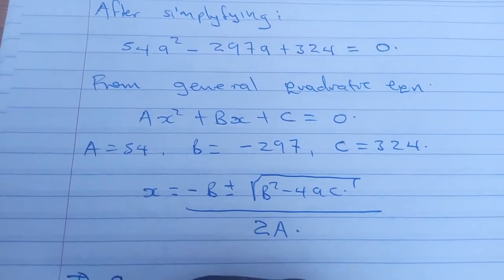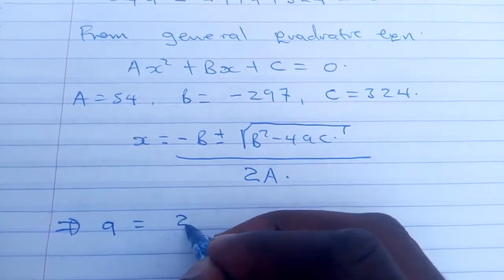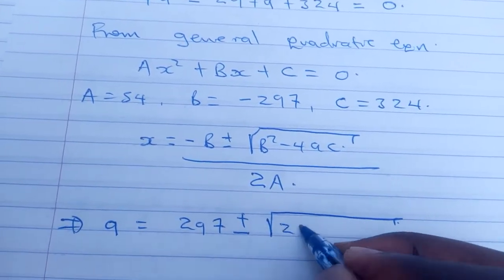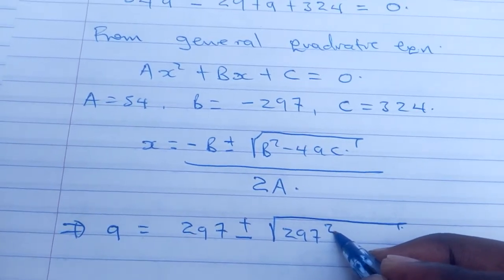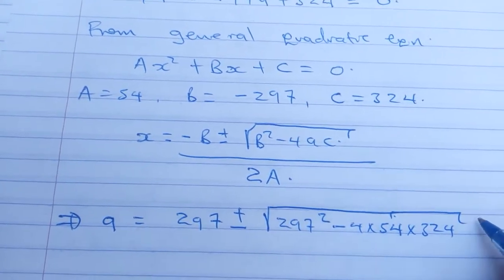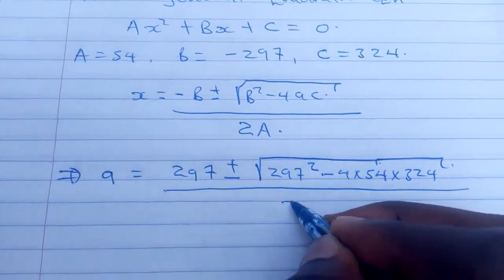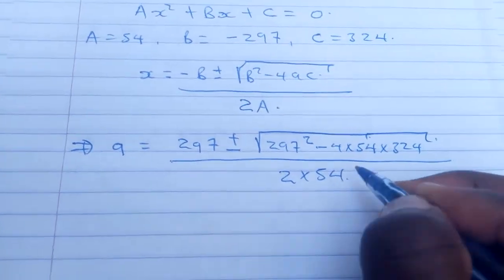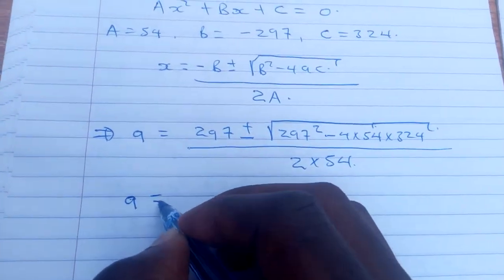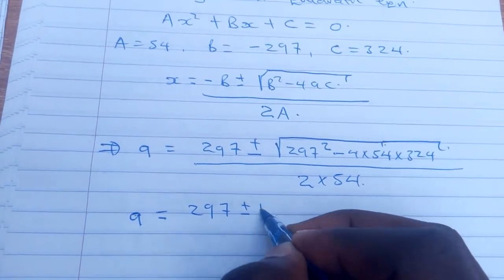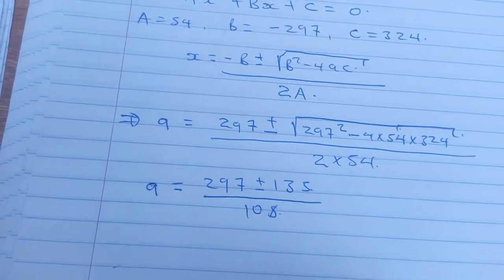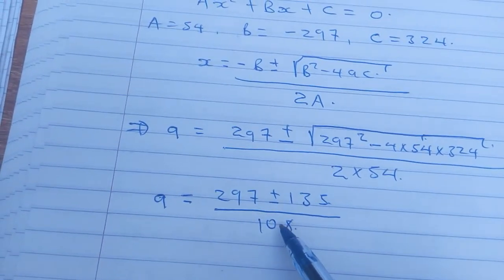So our a will equal 297 plus or minus root of 297 squared minus 4 times 54 times 324, out of 2 times 54. And if we simplify, we shall end up with a equaling 297 plus or minus 135 out of 108.